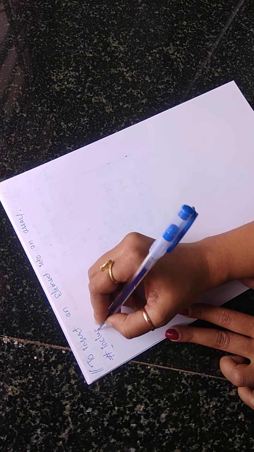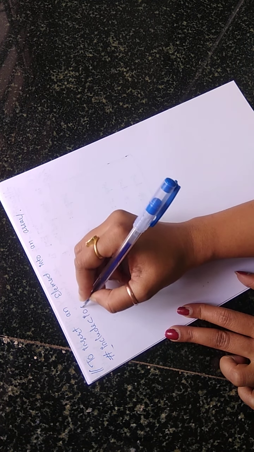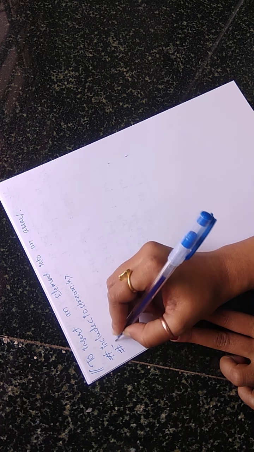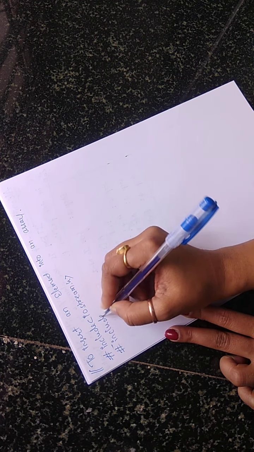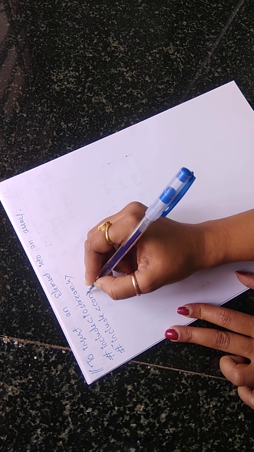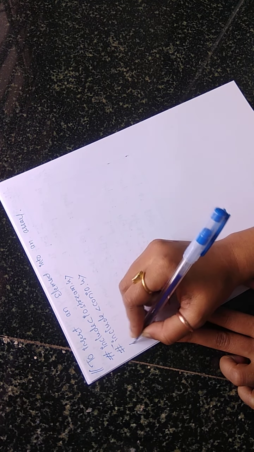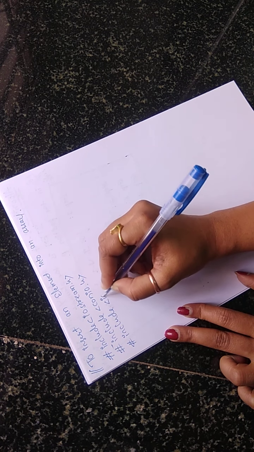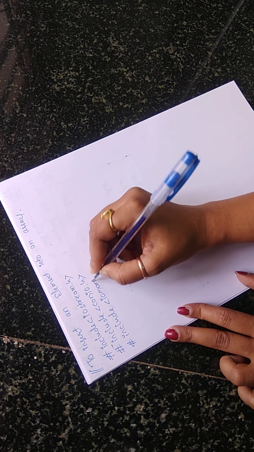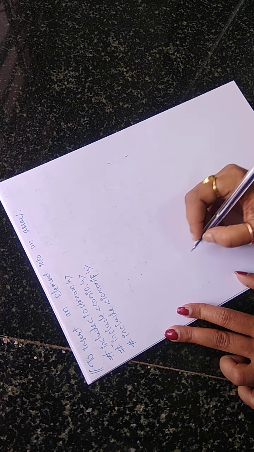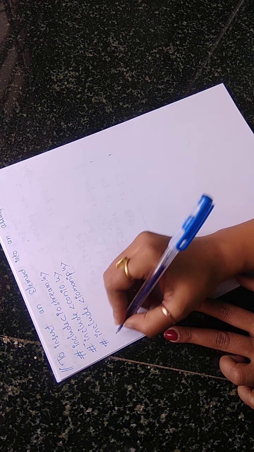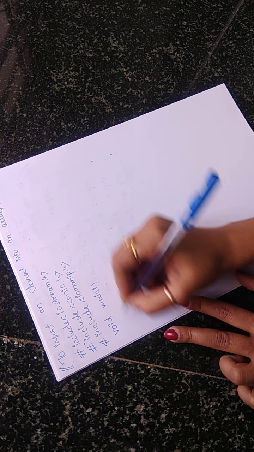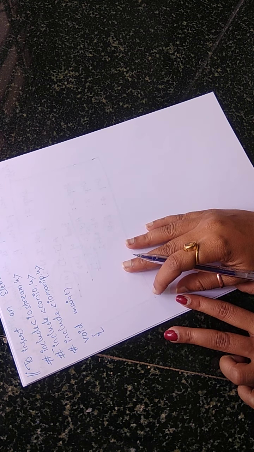So write down your header files. Hash include iostream.h, then hash include conio.h, and then hash include iomanip.h. Next, main function, void main. Open the body of your main function.